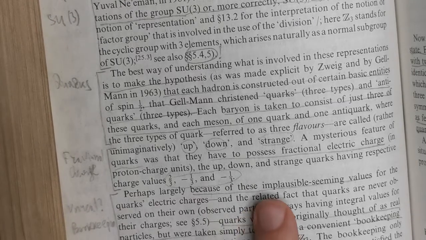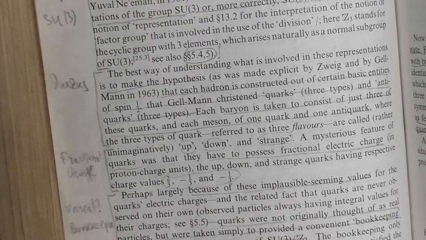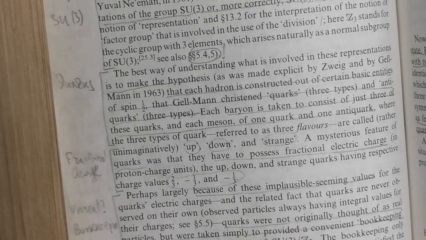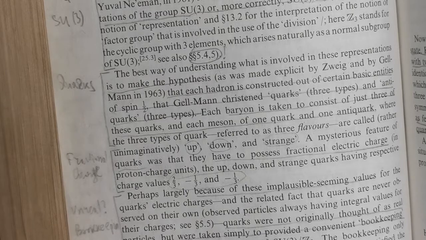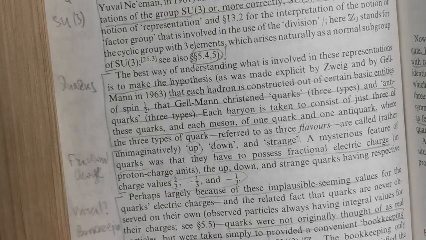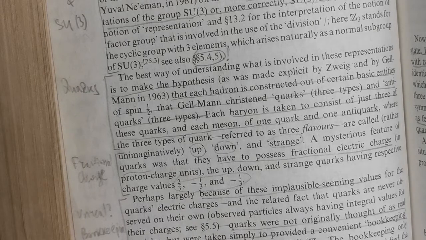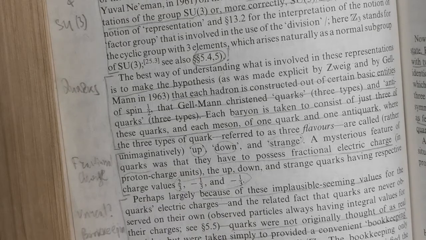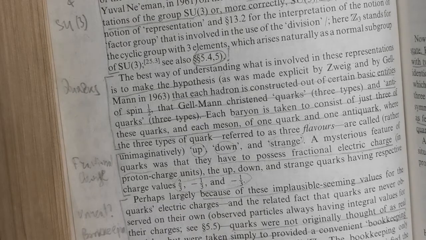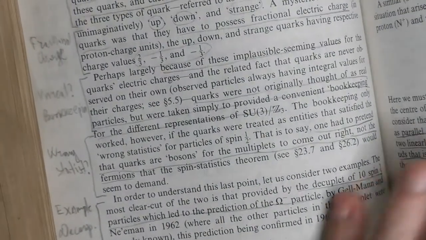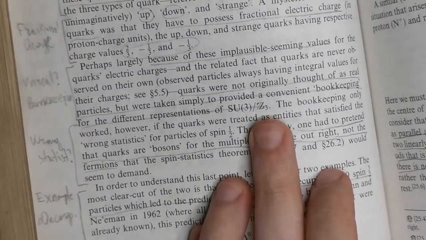Because of those implausible-seeming values for the charges, people at first thought of them as unreal, just providing some nice bookkeeping, a nice theoretical picture for the different representations of the SU3 factored by Z3 group.